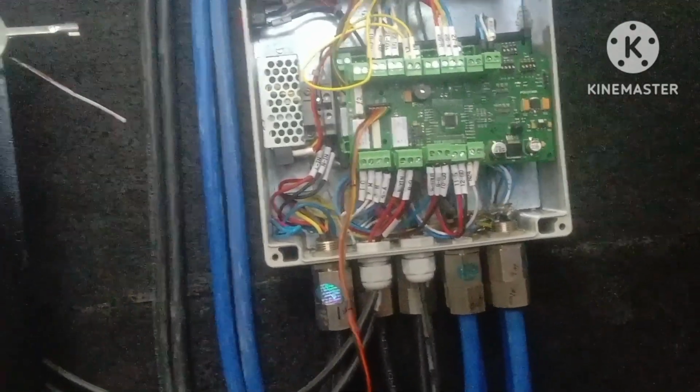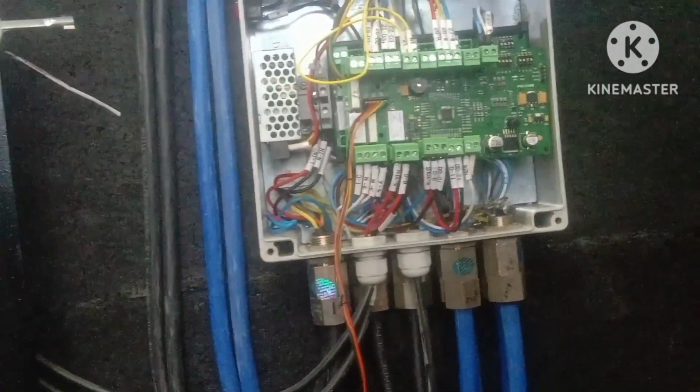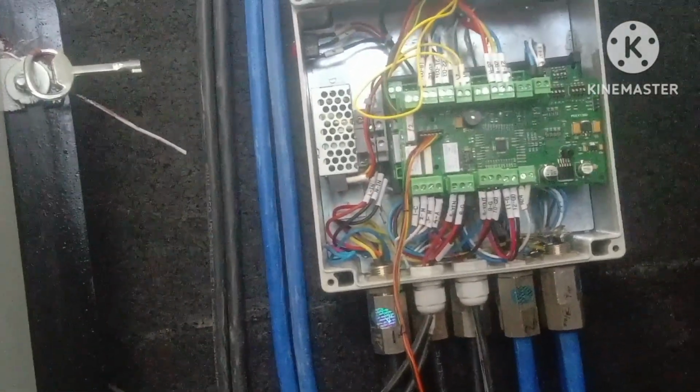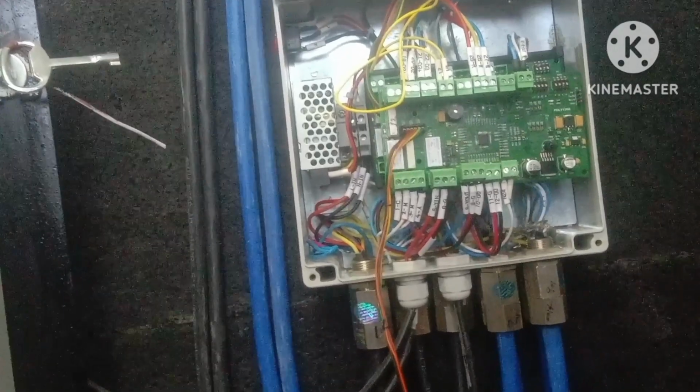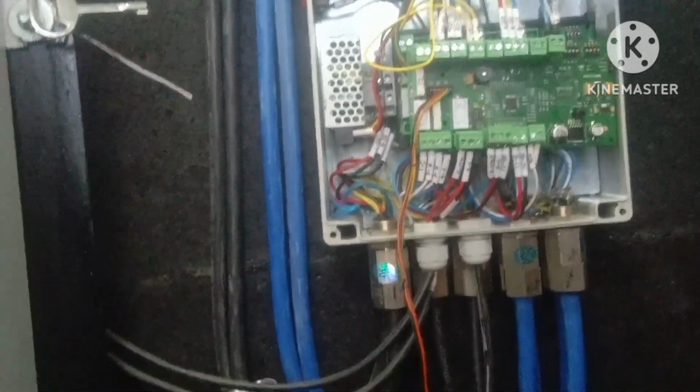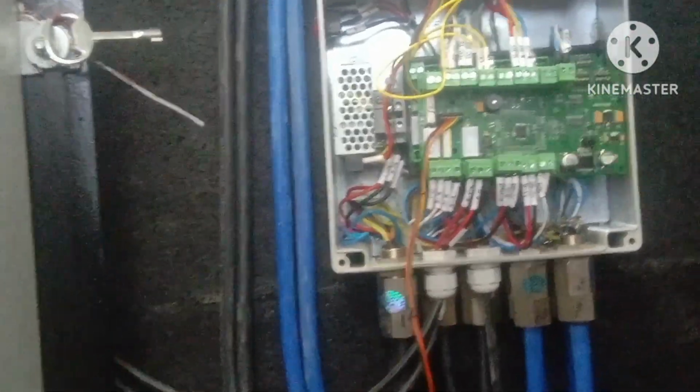So you have to take the multimeter and connect it to the last 2 points. The last point is positive, the blue one.